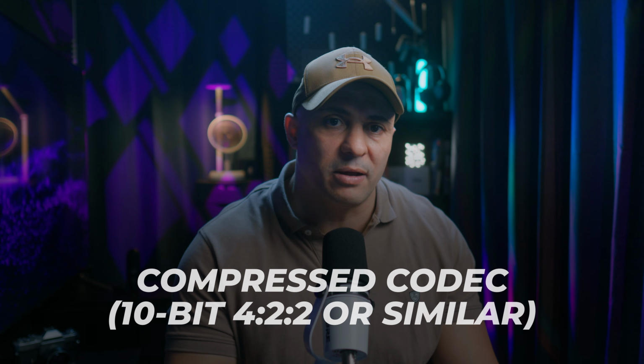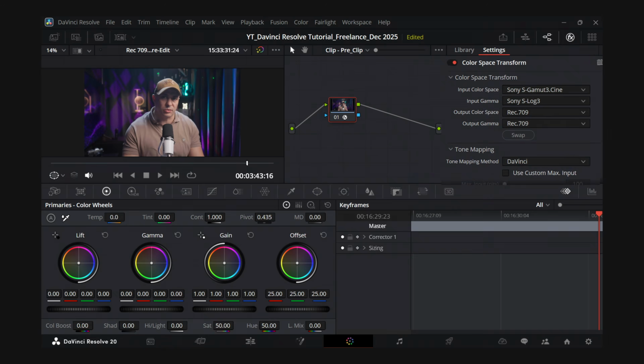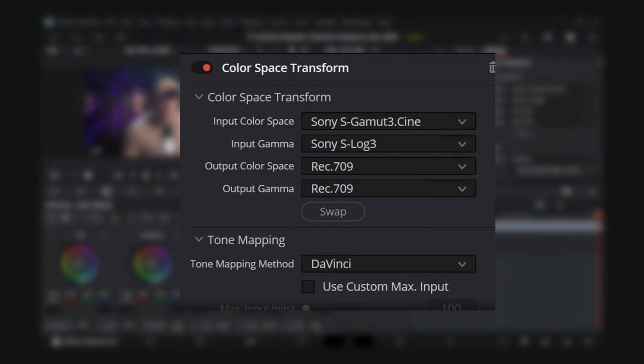It forces the camera to pack more information into a compressed codec, 10-bit 4:2:2 or similar. The log profile is always changing with every new camera generation. That's why you find log profiles in numbers: S-Log1, S-Log2, and S-Log3. Applying the wrong log profile will damage the image.